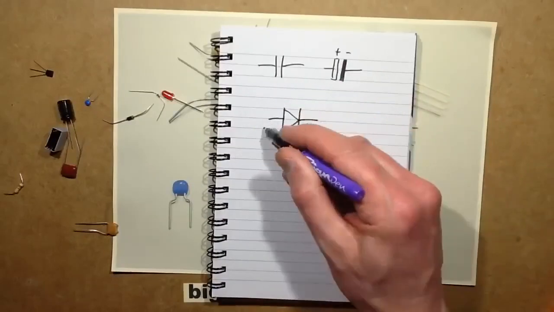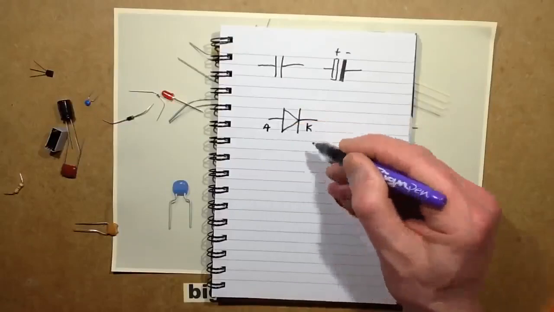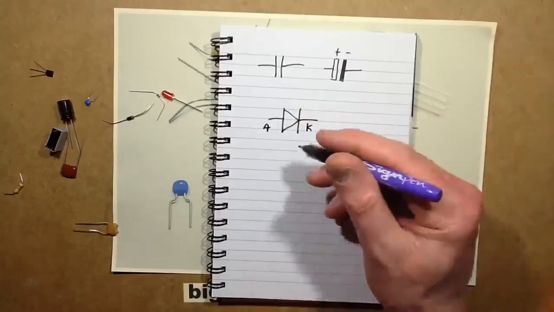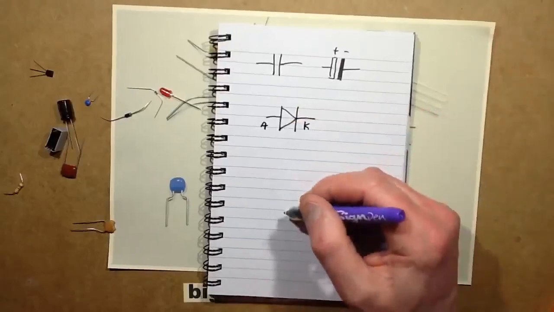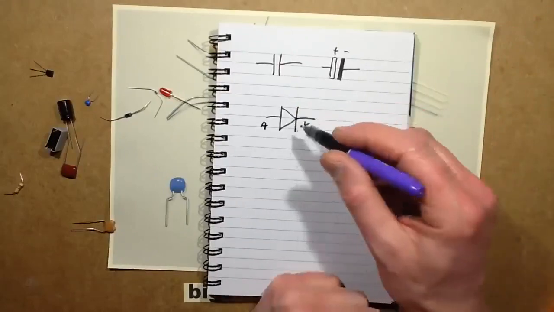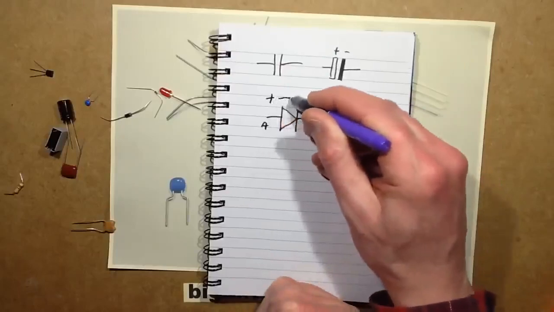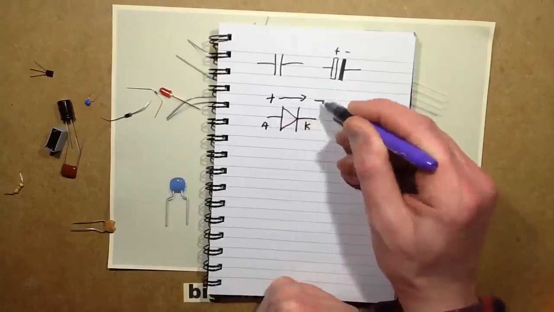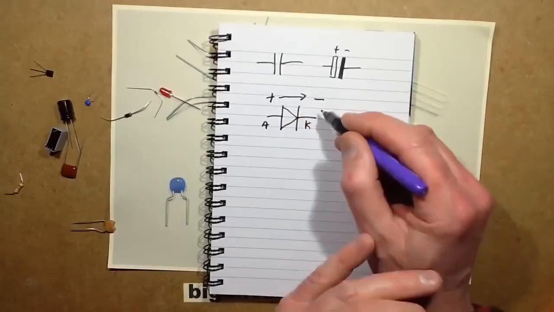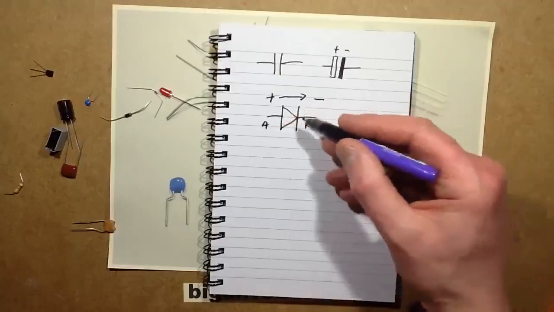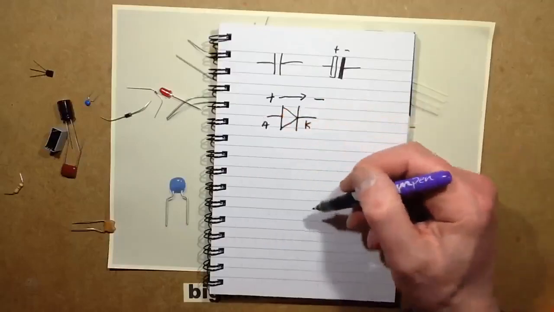In this case, you have the anode of the diode and the cathode, spelt with a K. I'm not sure why they do that. There must be some reason. I've never really investigated that too much. But current will flow positive from the anode. It will flow through the diode to the negative. But if you try reversing the polarity, very little current, if any, will flow through that diode in reverse.